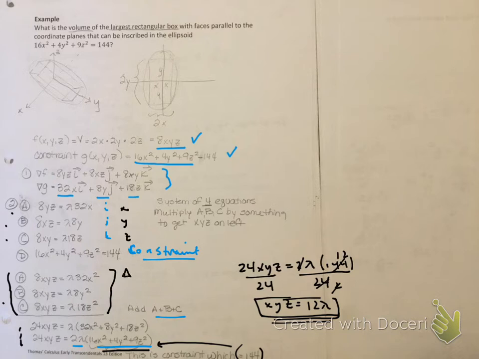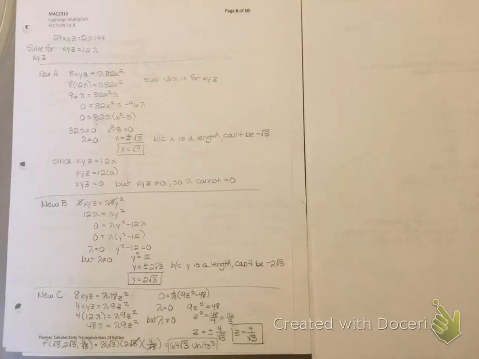So now we're going to go back to these equations and substitute 12 lambda in place of the xyz's right here, to get a new set of equations for x, y, and z. So here's the new A. Okay, so you have 8xyz is equal to lambda 32x squared, and eventually you end up with lambda is equal to this version that you see right here, and you can factor that into lambda is equal to 0, and you get x is equal to the square root of 3.